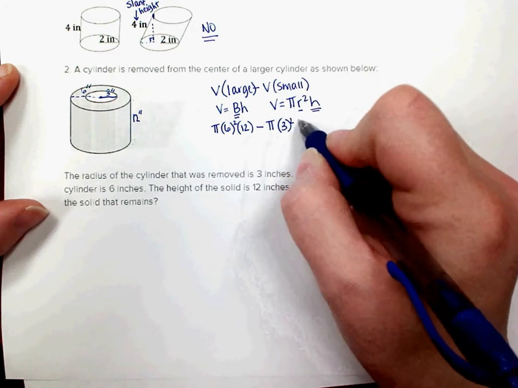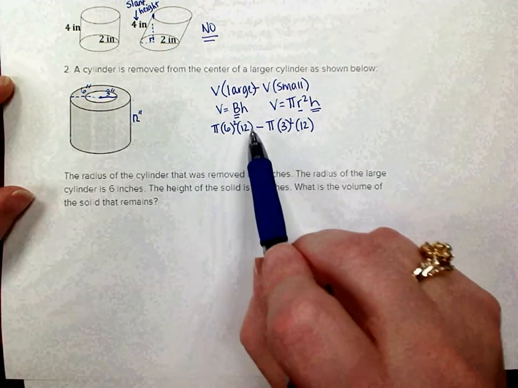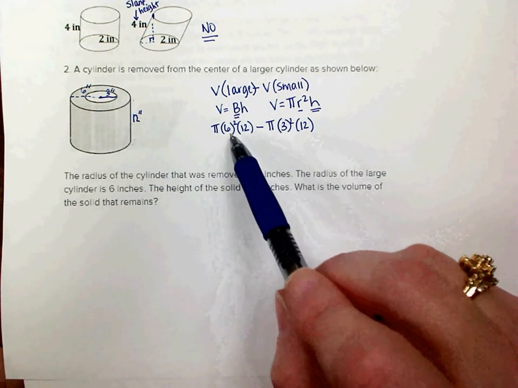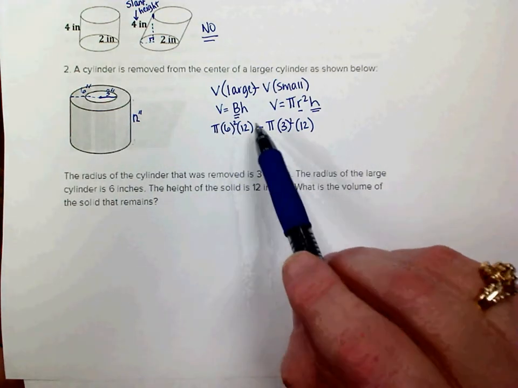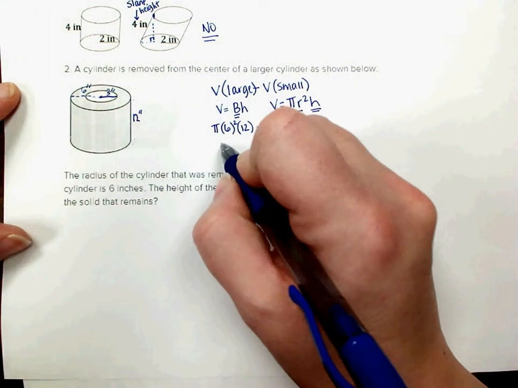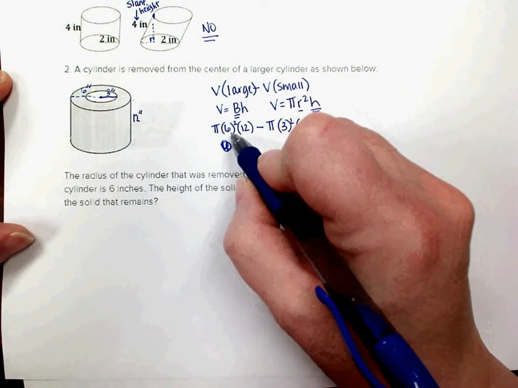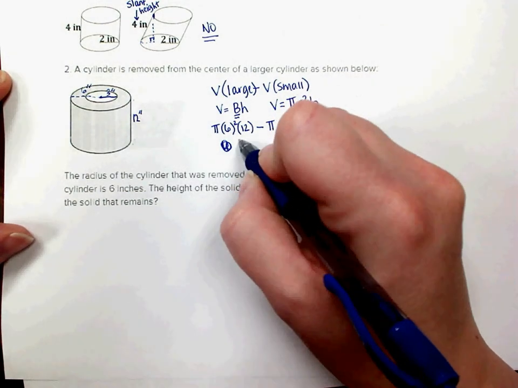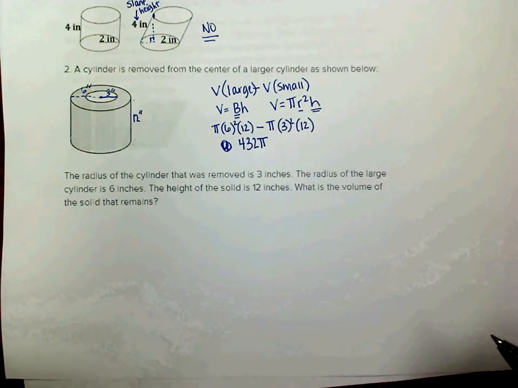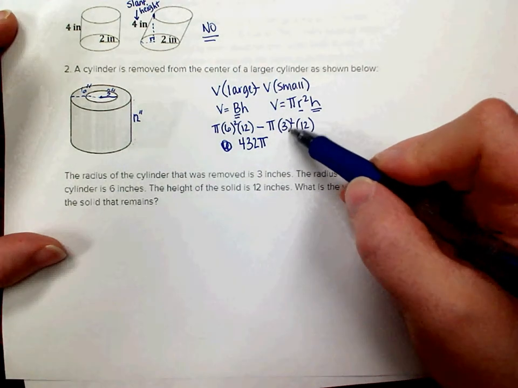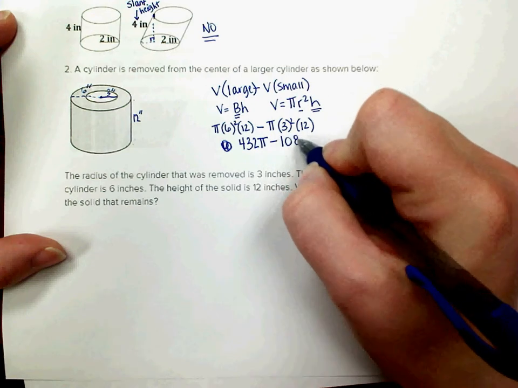Remember, we're not going to be rounding, so we're going to put everything in our calculators if you have one. If not, you can do it off to the side here. 6 squared is 36, and 36 times 12 is 108. I'm sorry, that did the wrong one. 6 squared is 36. 36 times 12 is 432. I'll get it right. So this is 432 pi. Now the small one, 3 squared is 9. 9 times 12 is 108. So we're subtracting 108 pi from 432 pi.